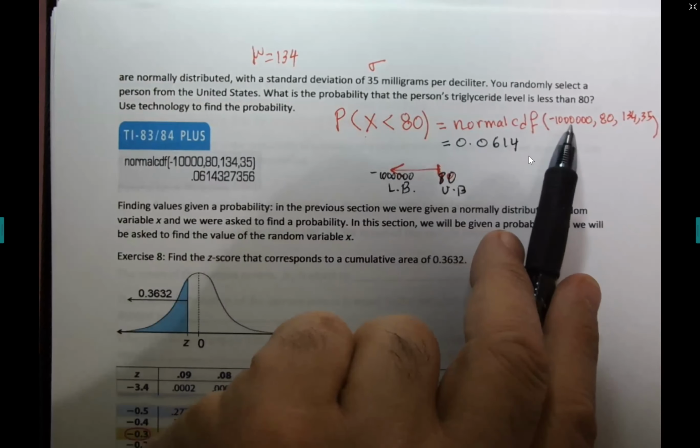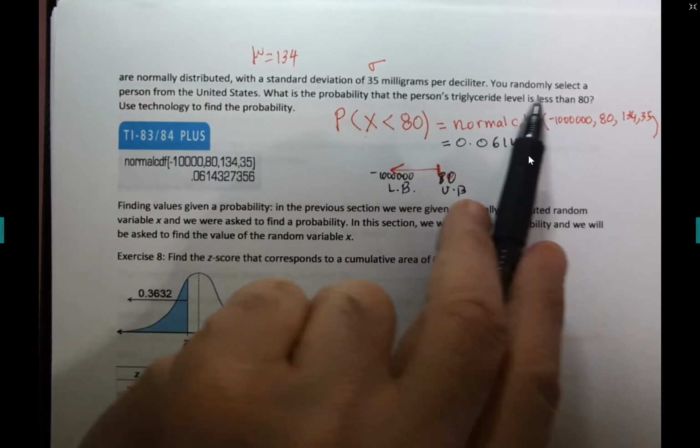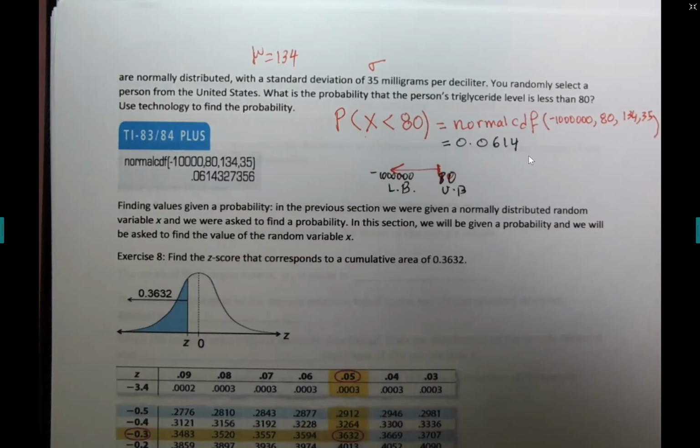Do you guys understand why? Even if you put 0 here, you should get the same answer. Try it and you'll get the same answer. Do you know why? Why is 0 good? Because 0 is less than 80? Yes, it's less than 80, but you couldn't put 10. 10 wouldn't work, nor would 20 or 30. We have to go to the far extreme. But in this case, 0 is the far extreme.